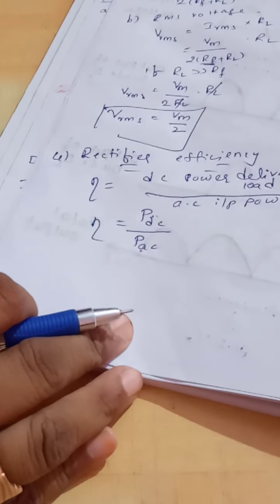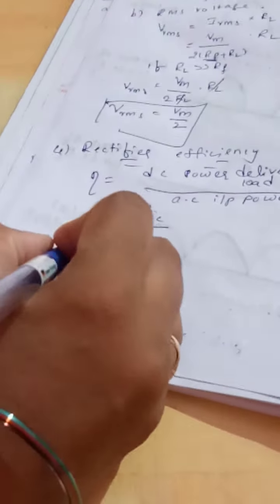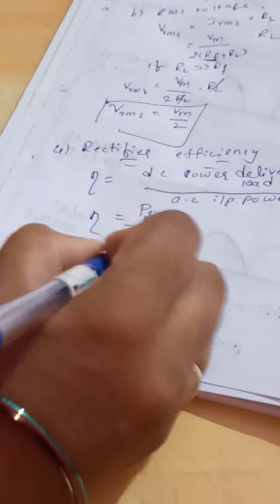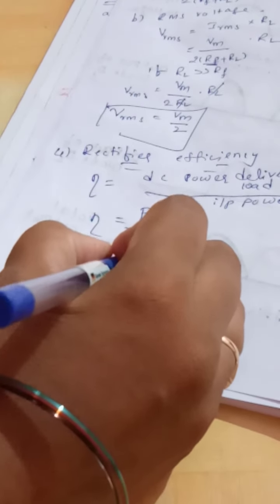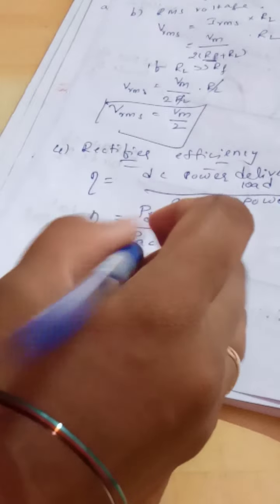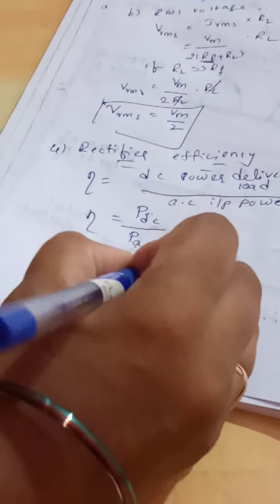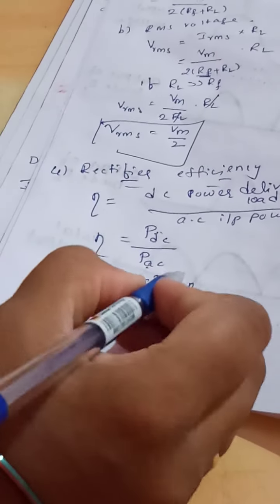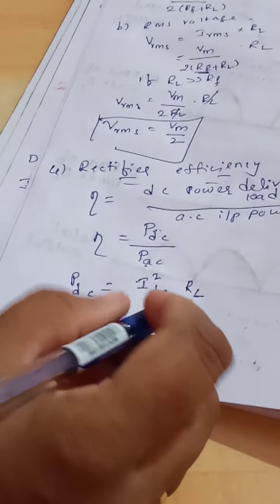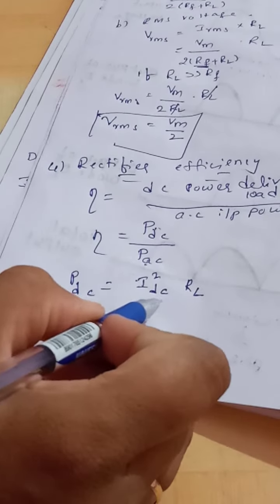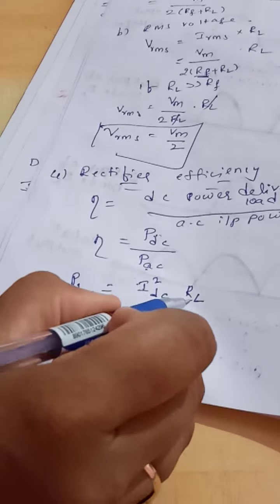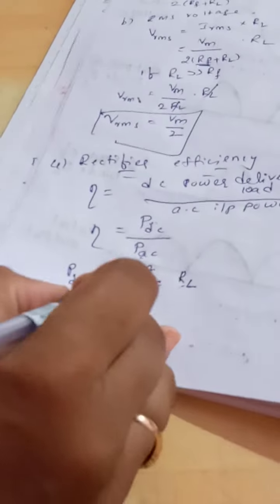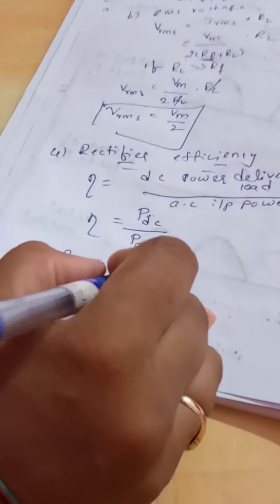Now let us find out the values of PDC and PAC, and then let us substitute in this equation. So first let us find the value of PDC. What is the formula for power? I square R, that is I square DC into RL. Okay, the formula for power is I square R. That only I wrote as I square DC into RL. Right? Already we found out the value of IDC.